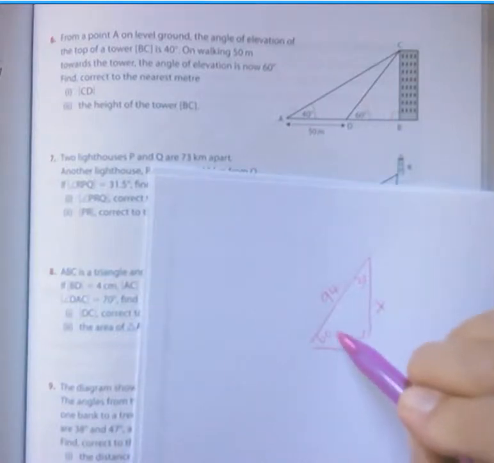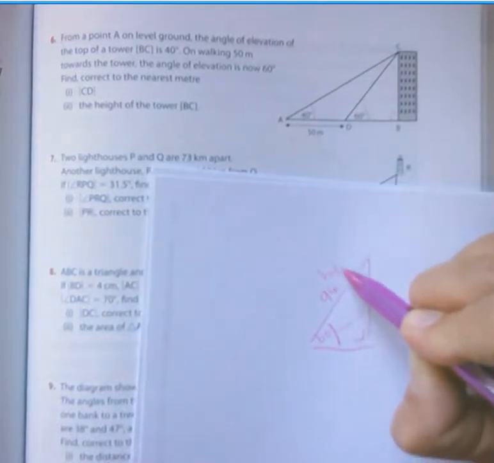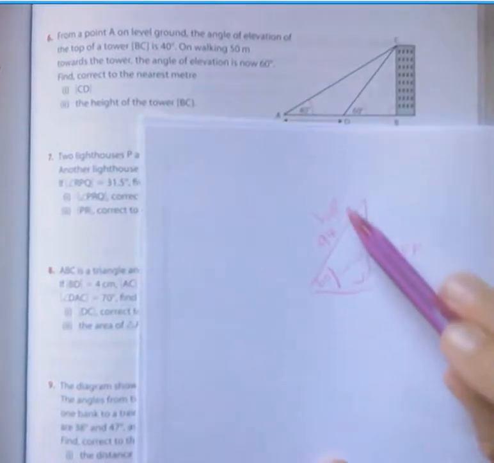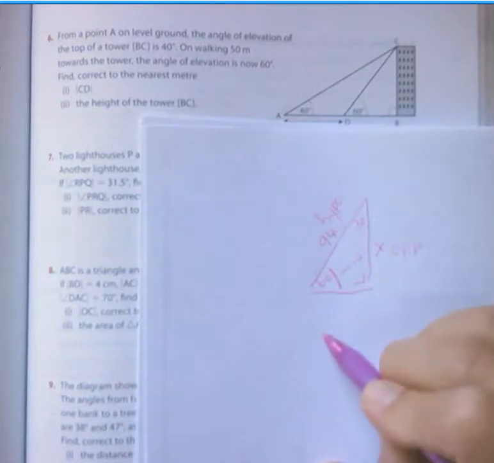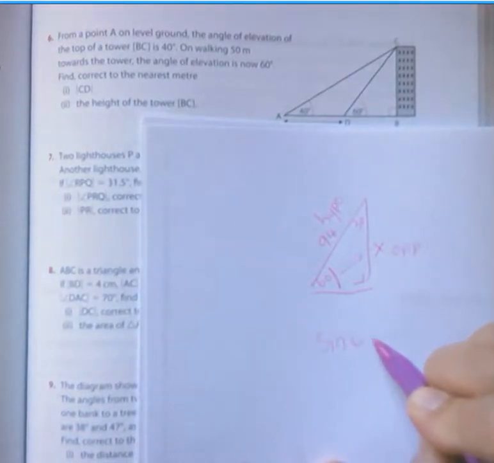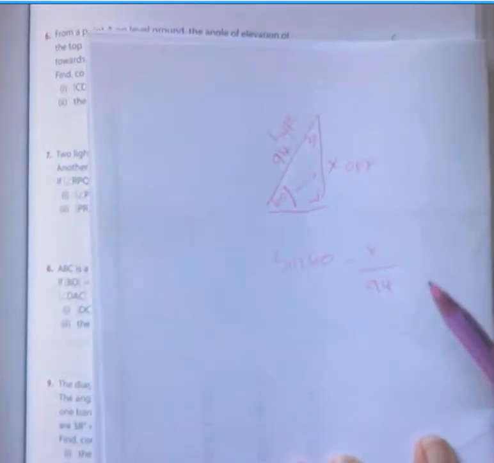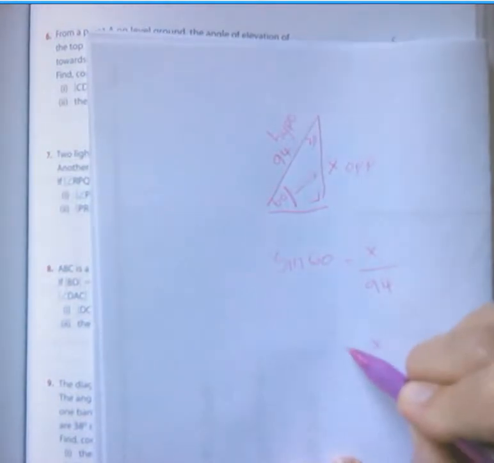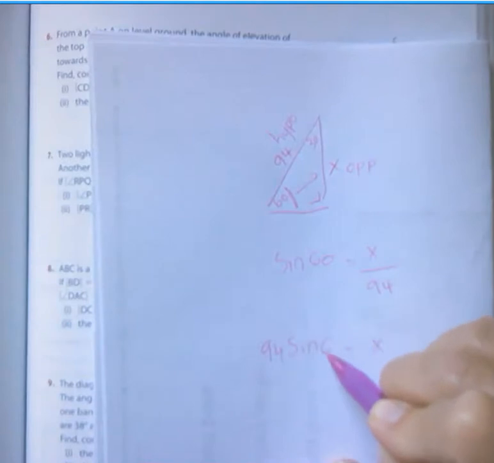So if we take this 60-degree angle, this is its opposite. This is the hypotenuse. So the rule using hypotenuse and opposite is sine. So you go sine of 60 is equal to the opposite over the hypotenuse. If we want to get the x on its own, x is equal to 94 times the sine of 60.